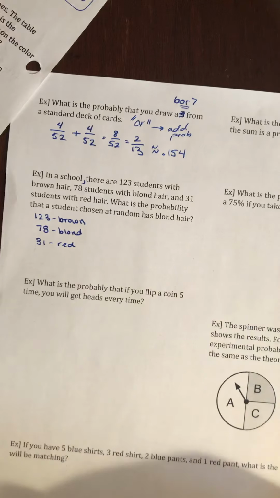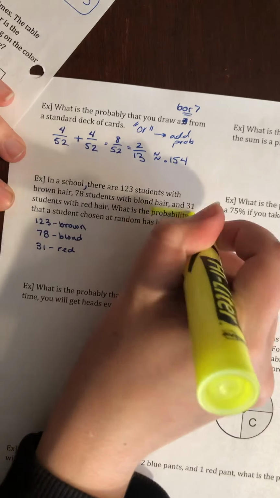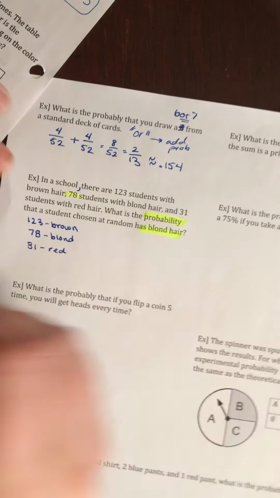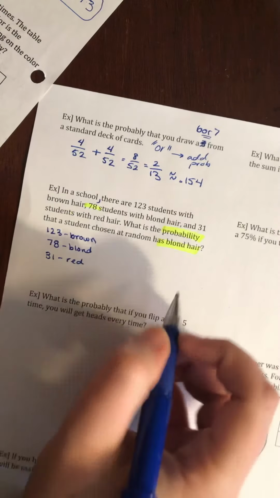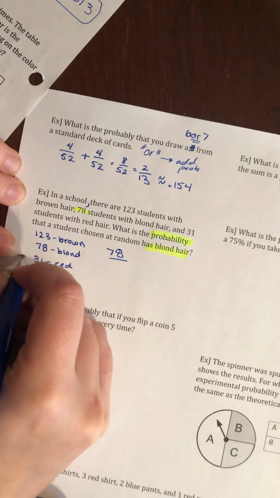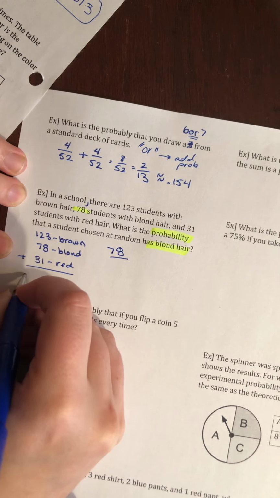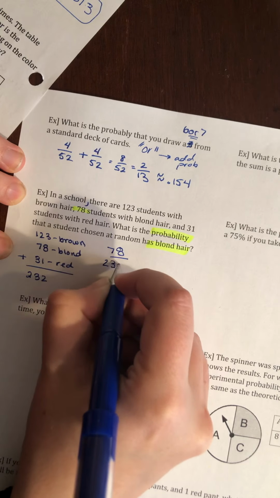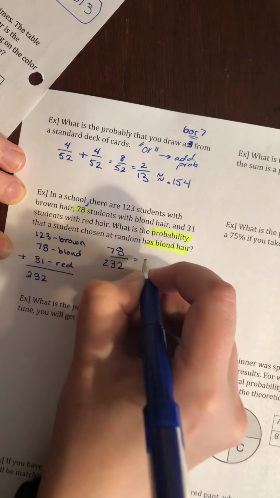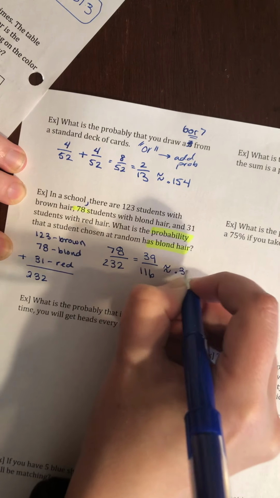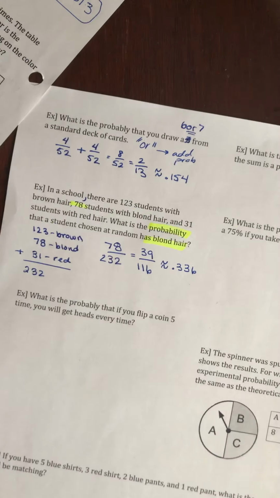So I want to know the probability that a student chosen at random has blonde hair. So that's 78 out of how many? Well, if we total up all of the students, we get 232. So 78 out of 232 have blonde hair, or 39 over 58, or 0.336.